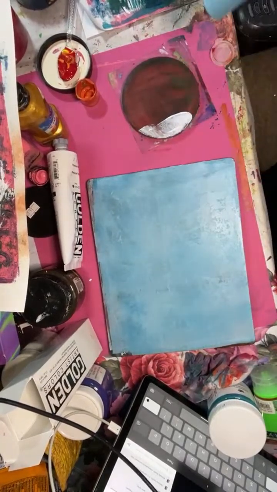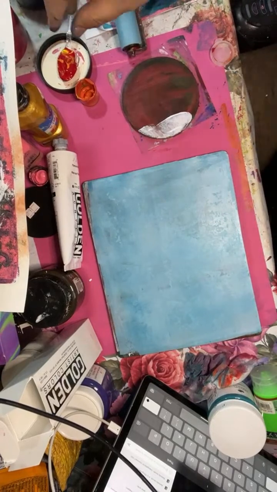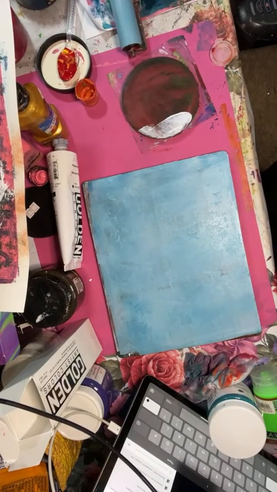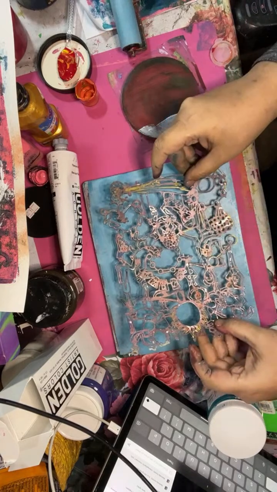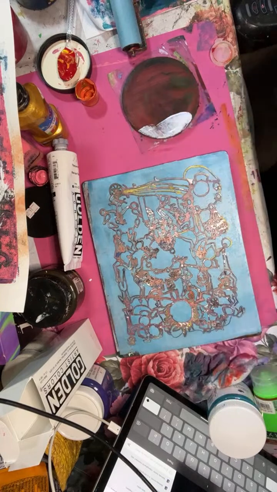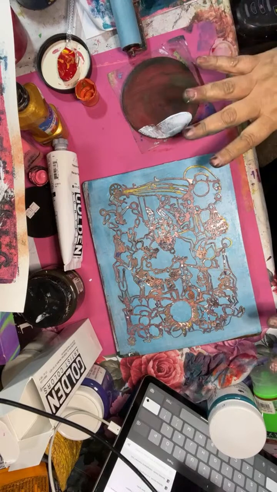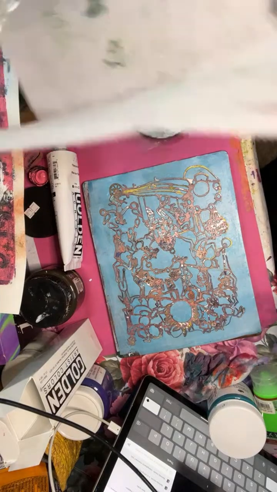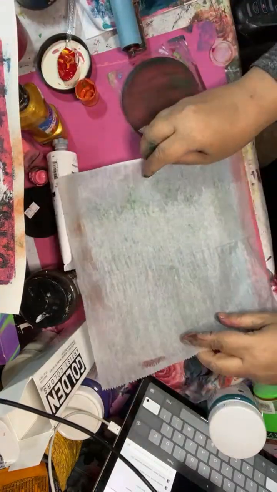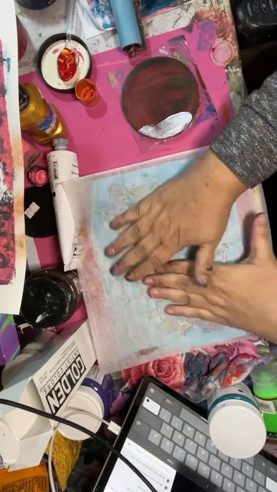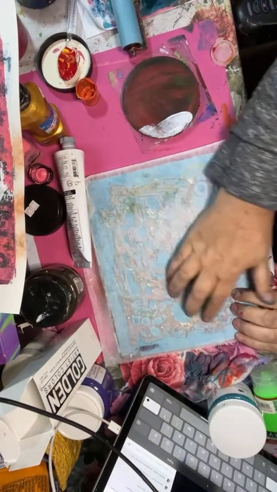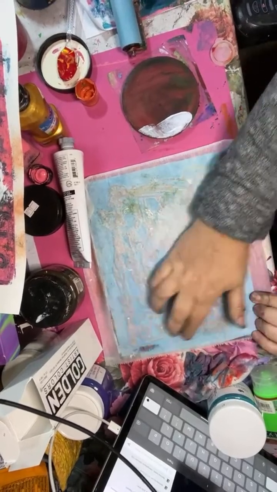Okay, so let's see if we can achieve that now. Let's put the other one, the one that is complete and maybe in another size. Yes, this is another size. Of course, I did it in the 12x12 size. So we put it here. We are going to grab this paper and do a negative print here.